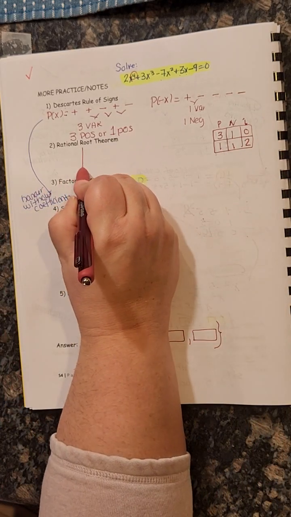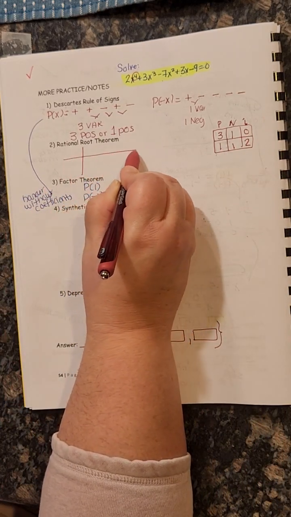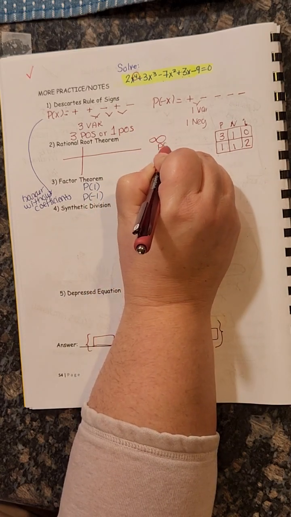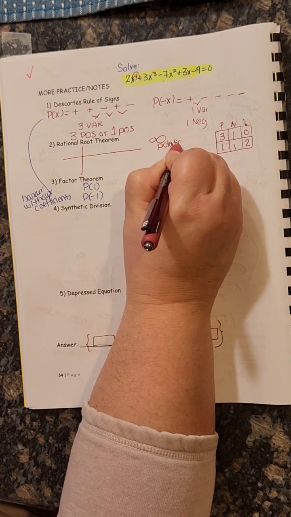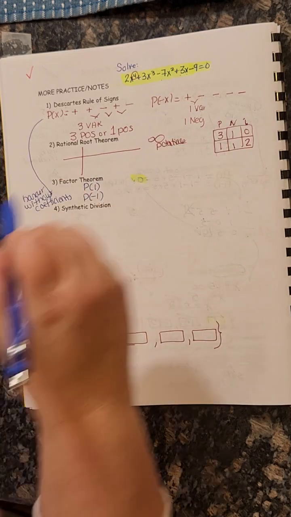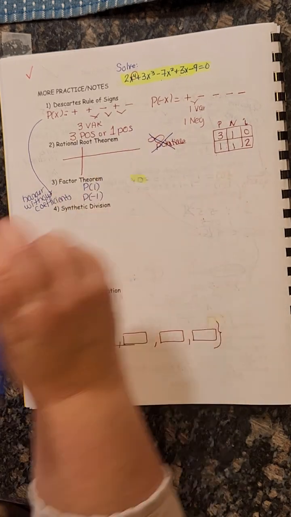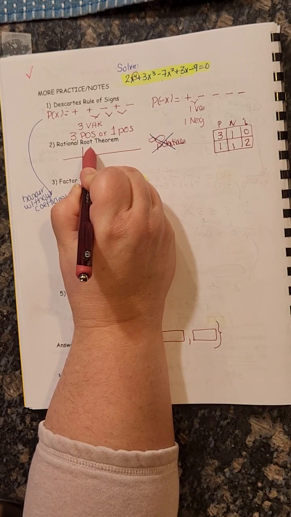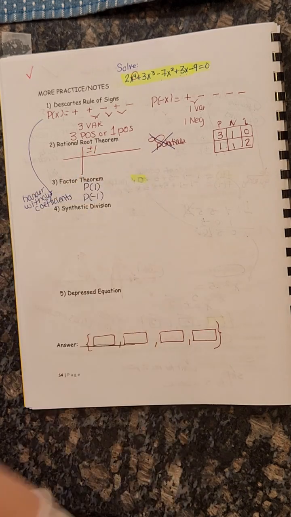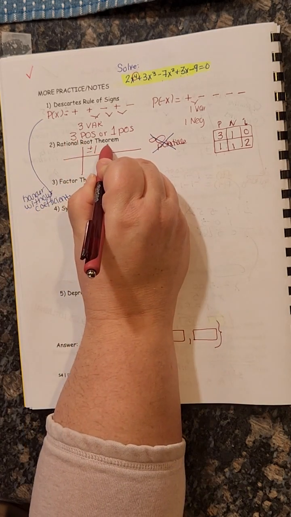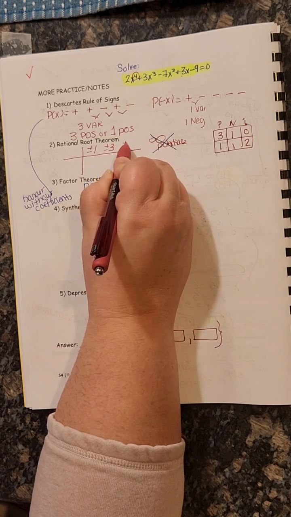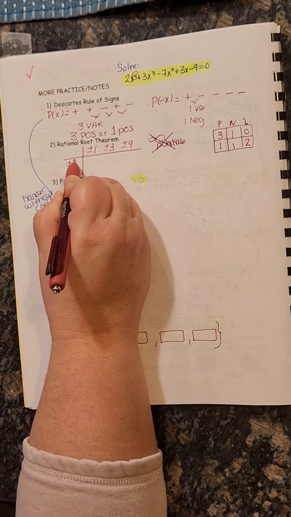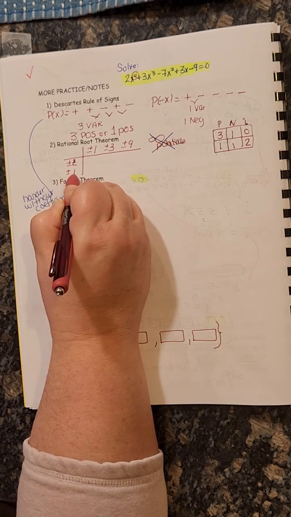The rational root theorem definitely narrows it down from an infinite amount of potentials, right, to less than infinite. So this would be all the factors of plus or minus 9: plus or minus 1, plus or minus 3, plus or minus 9, over plus or minus 2 and plus or minus 1.